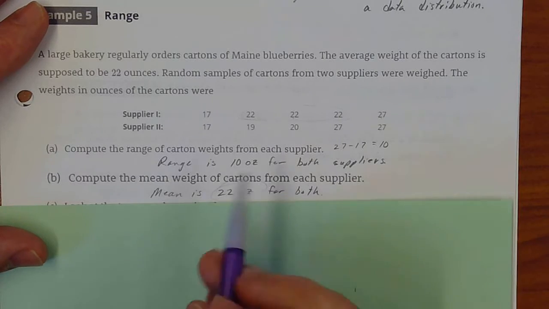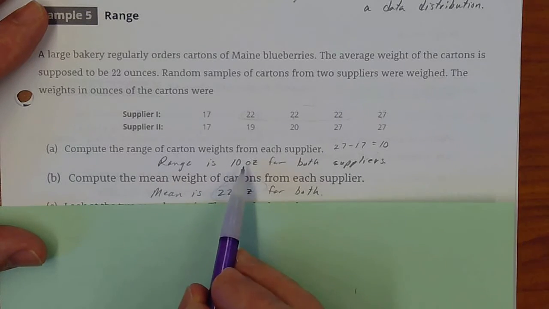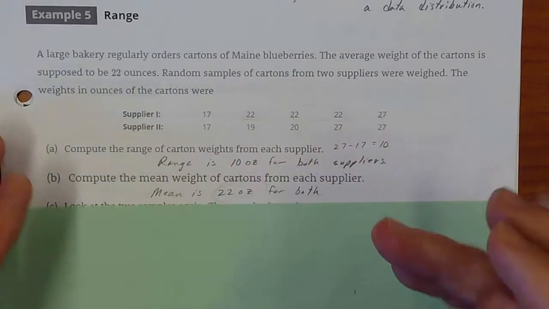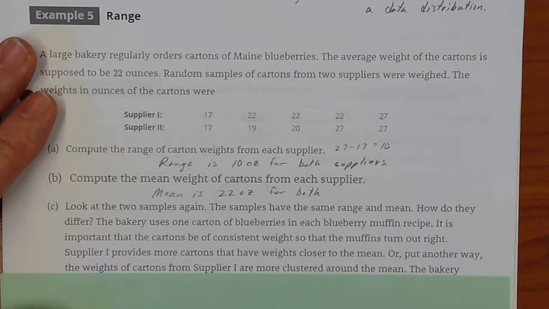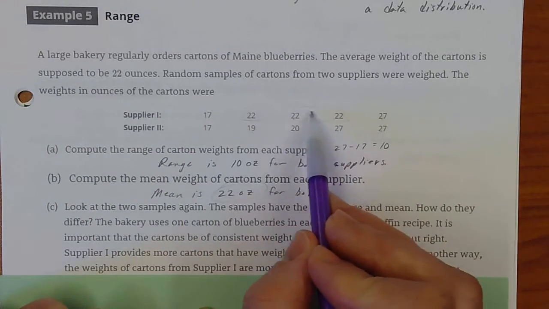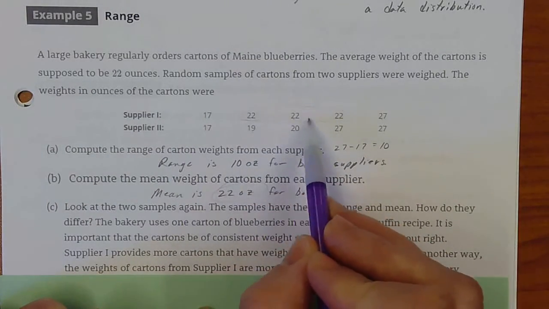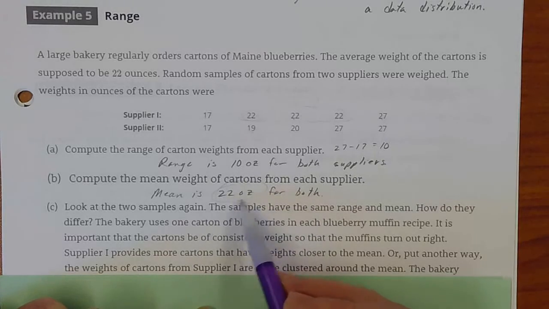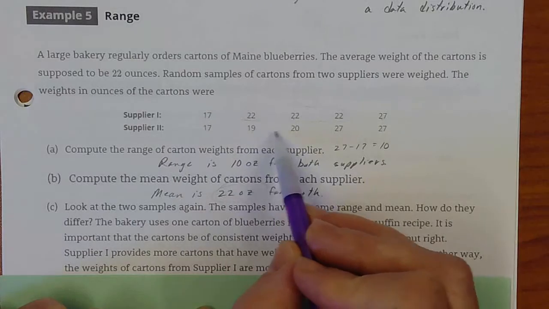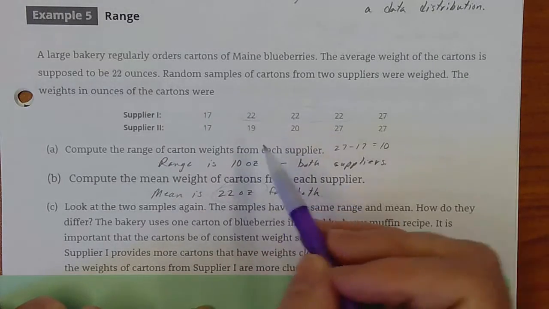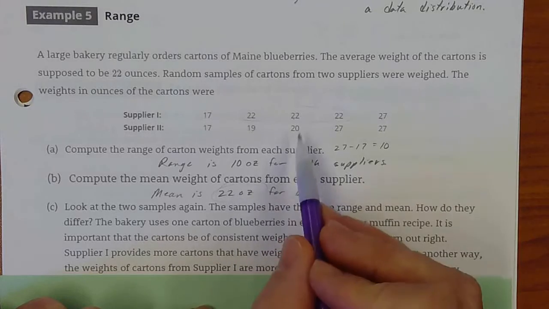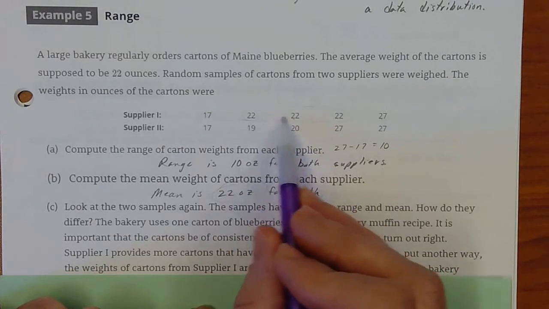Okay? So even though this measure of spread was the same, the spread is actually a little different if you look at these. That's what part C is asking us to do. Let's really analyze the weights of these blueberries. For supplier 1, these data values were a lot closer to the mean, or average, of 22 ounces. Whereas supplier 2, they're a little more volatile, I guess. The distance from the mean of 22 is higher than these.